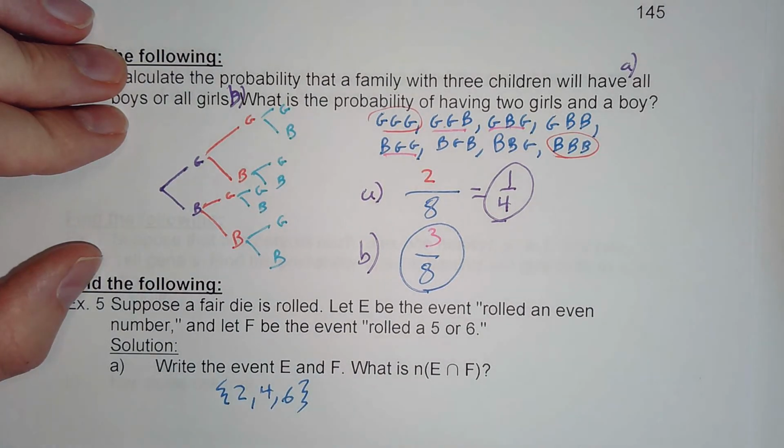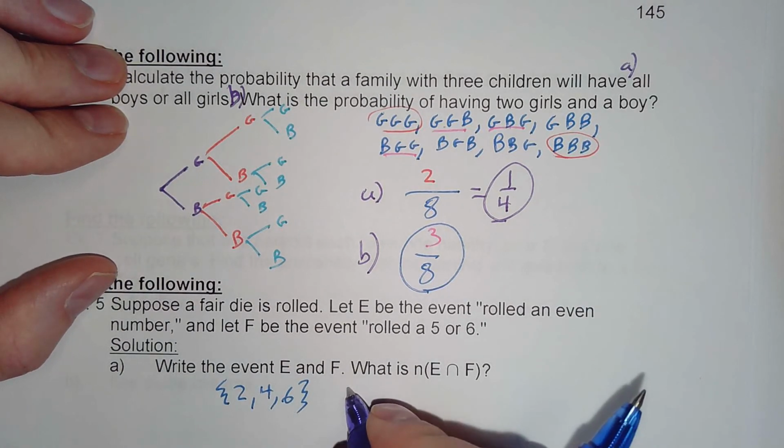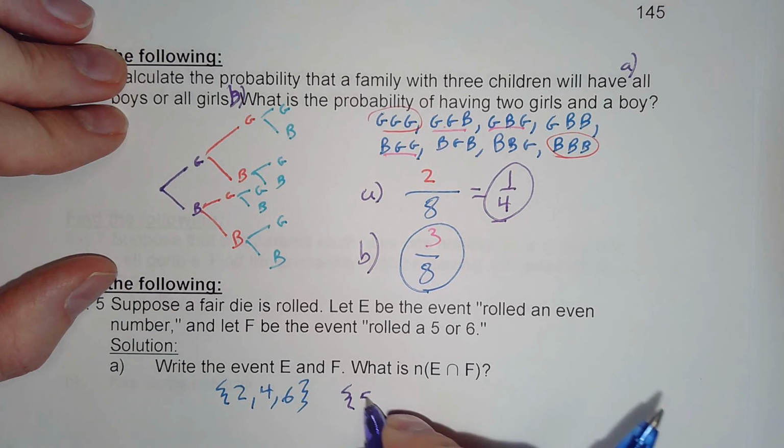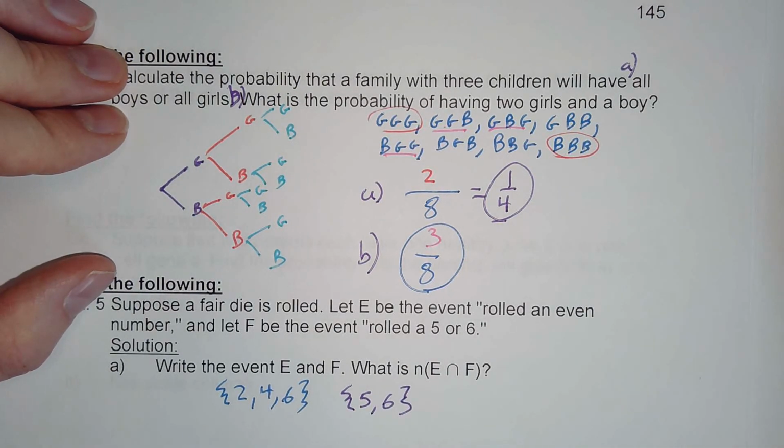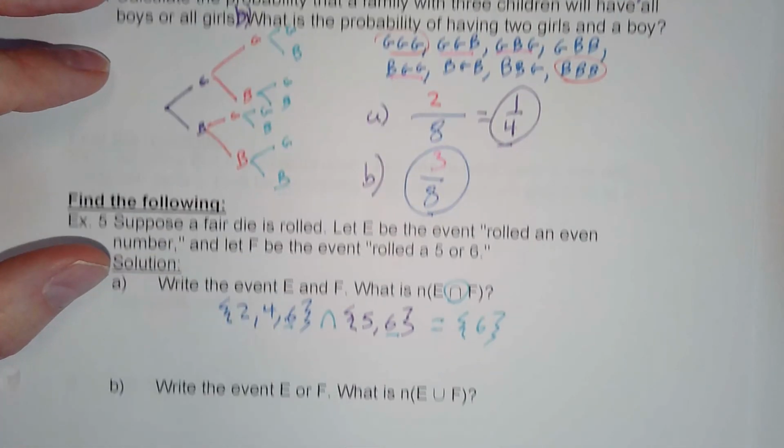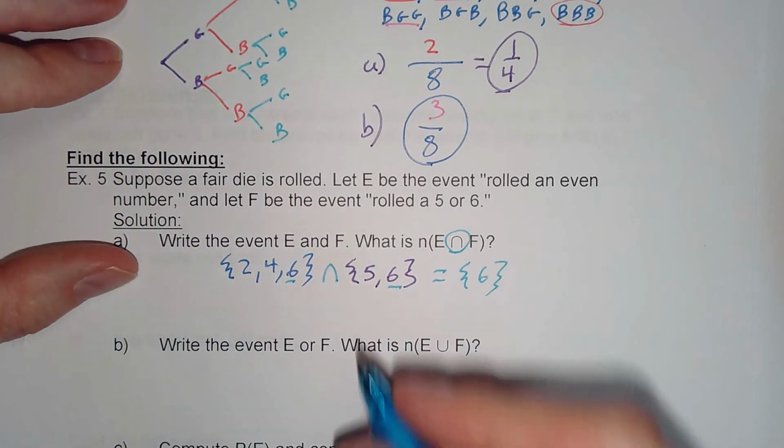And then F here is rolling a 5 or 6. We have here intersection. Well, the only one they have in common is 6. And so we only have one answer. There's only one number in the intersection.